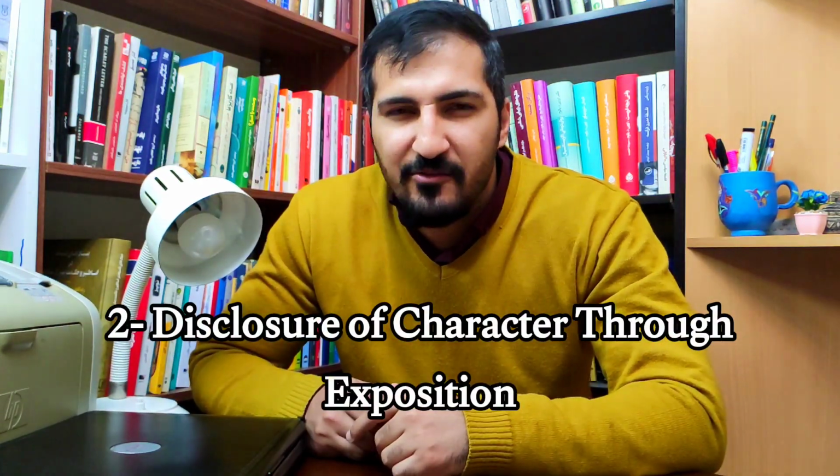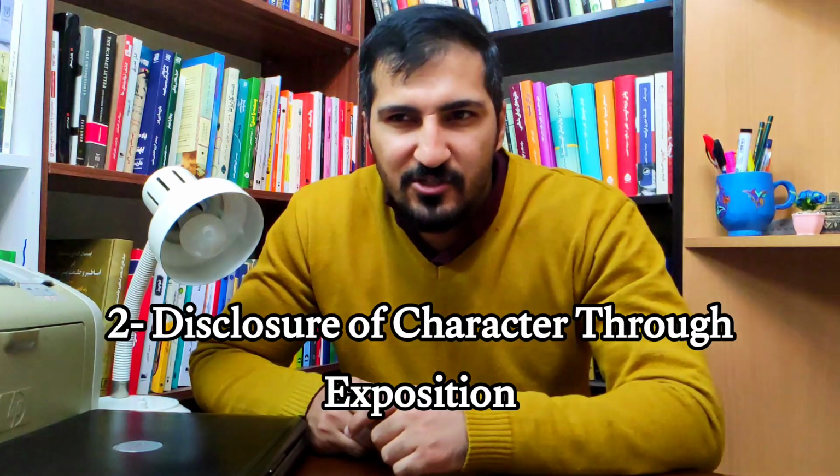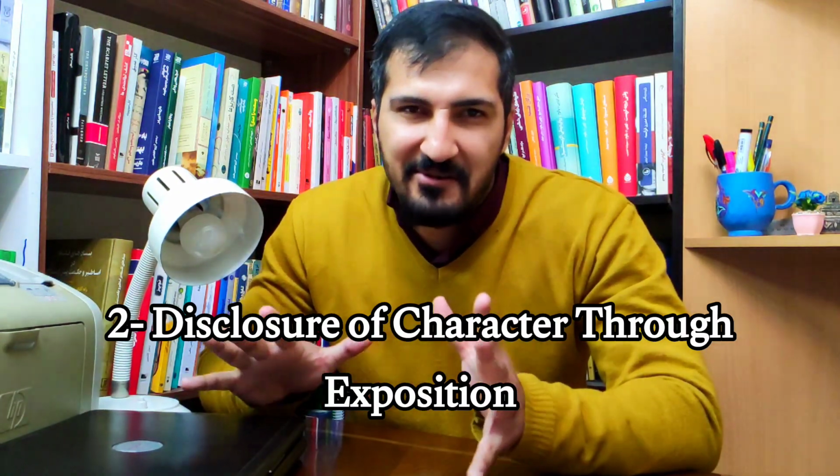So he uses that pre-existing knowledge to characterize his characters throughout the story, and the reader, because he knows the character's traditional stereotype, will understand and know that character, and this heightens the level of understanding of the novel. Number 2, disclosure of character through exposition, which is the simplest way of characterization.